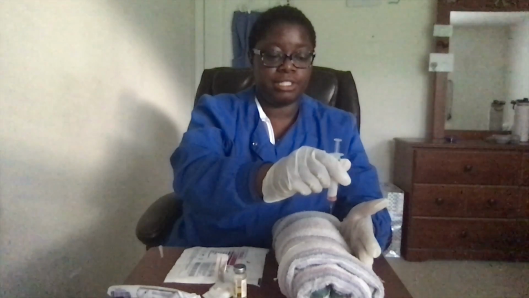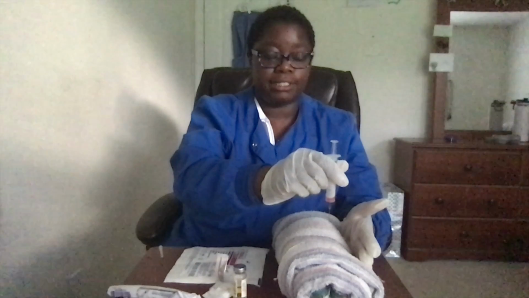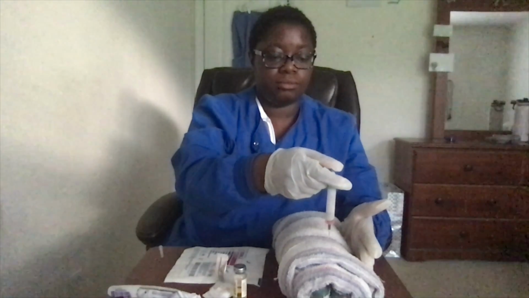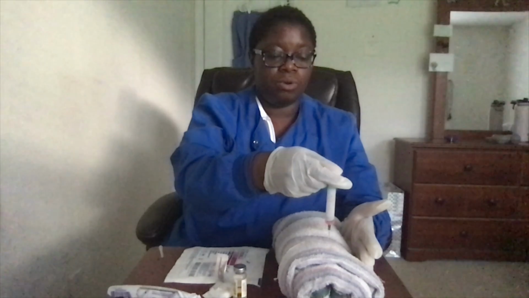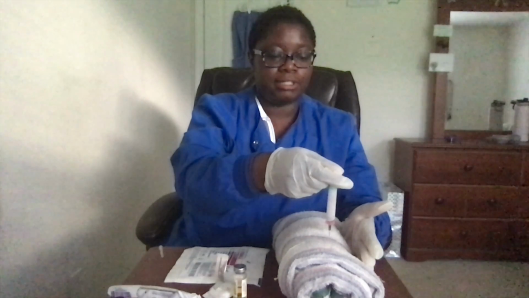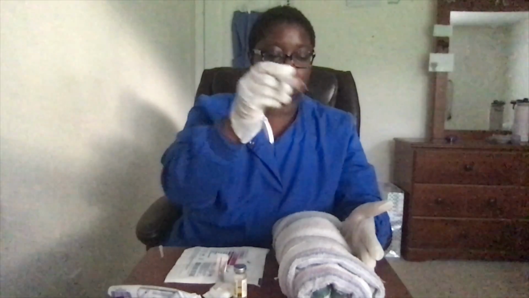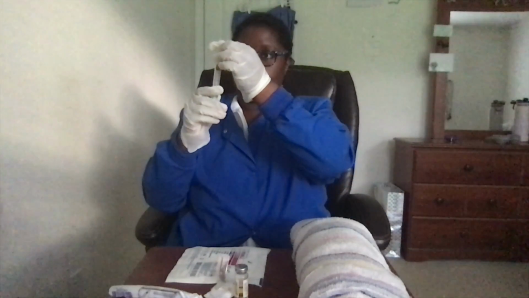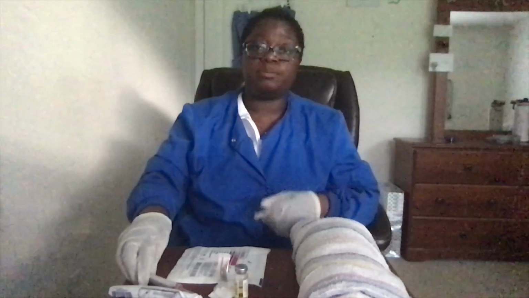Because this is an intramuscular injection, it has to be given at 90 degrees. One, 2, 3, 4, 5, 6, 7. At this point, I would take this empty needle and syringe and put it in the sharps container located inside of Anna's room.